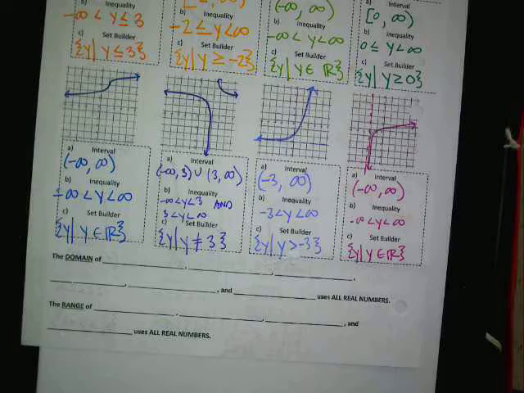Alright, so the last part here says the domain of, and then you have 6 blanks, are all real numbers. So, there are 6 functions where the domain is going to be all real numbers no matter what, every time, no matter what your function looks like.